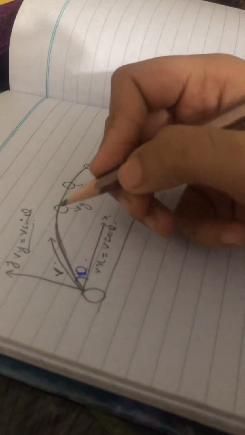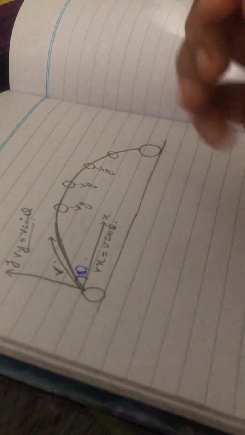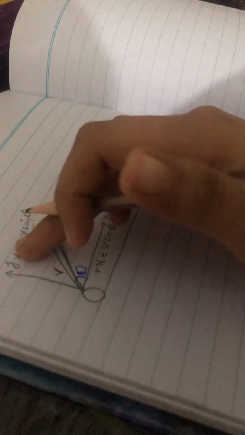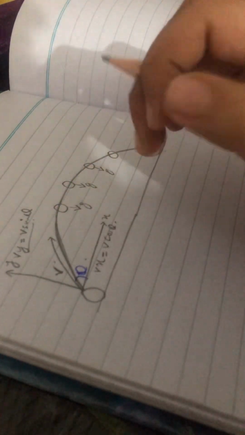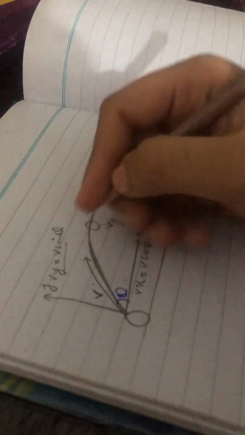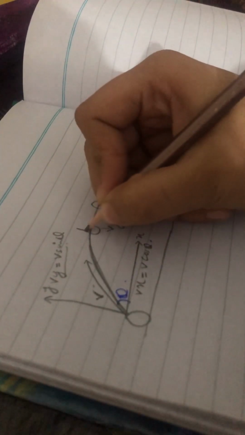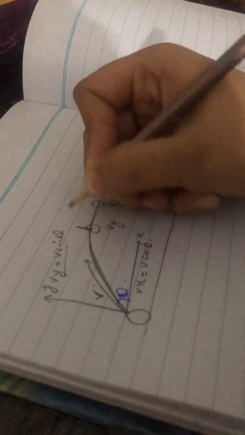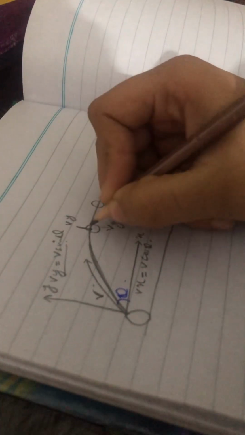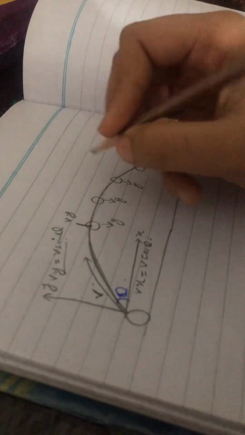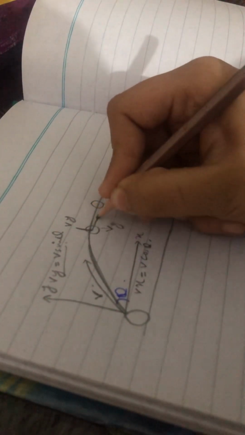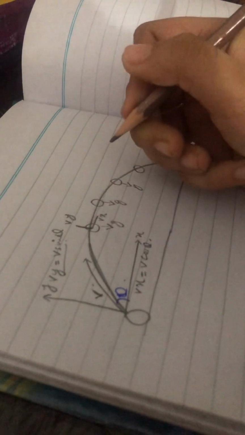This we have discussed in the resolution of vectors, when we resolve the vector into the Vy component and the Vx component. If we talk about y, it will be Vy, and in x it will be Vx, right?